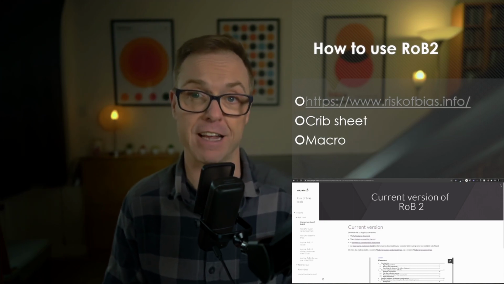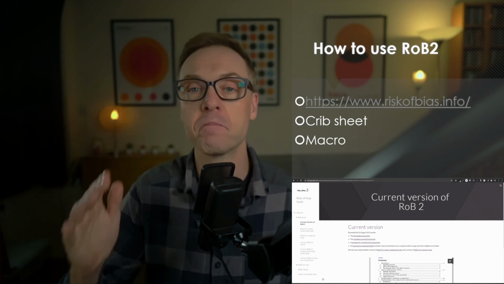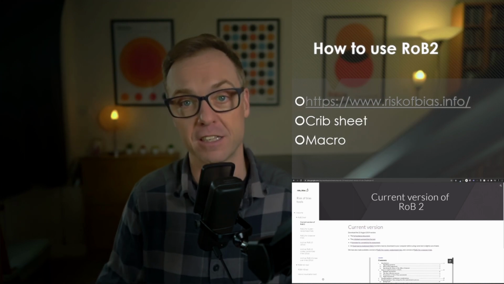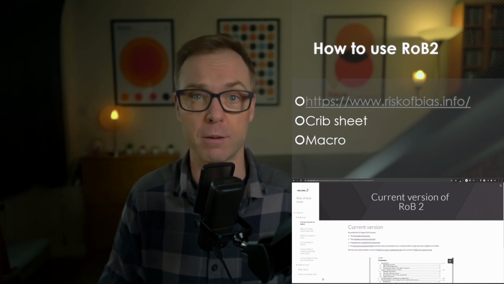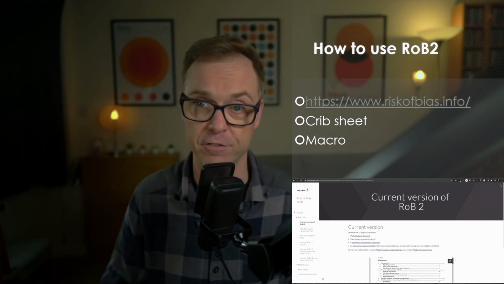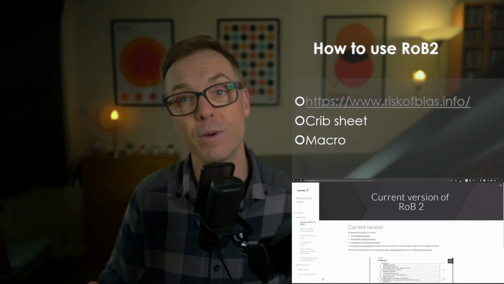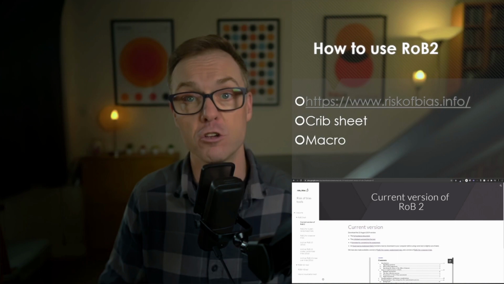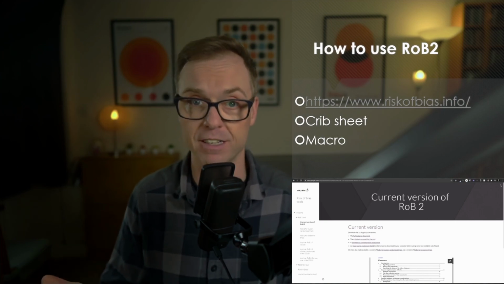Current version suitable for individually randomized parallel group trials, which is what I believe the vast majority of you will be using. A test version for cluster randomized trials, which some of you, if you're looking at cluster randomized trials, may use. And lastly, a test version for crossover trials, which I don't believe any of you are going to need.